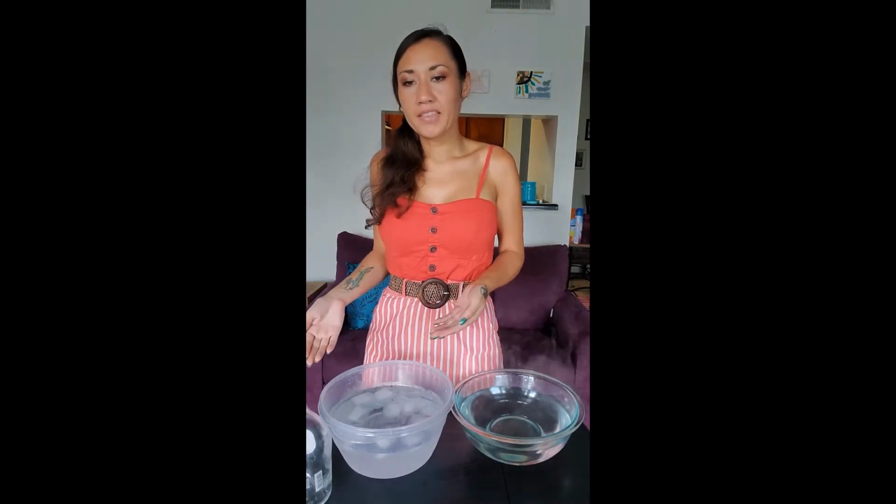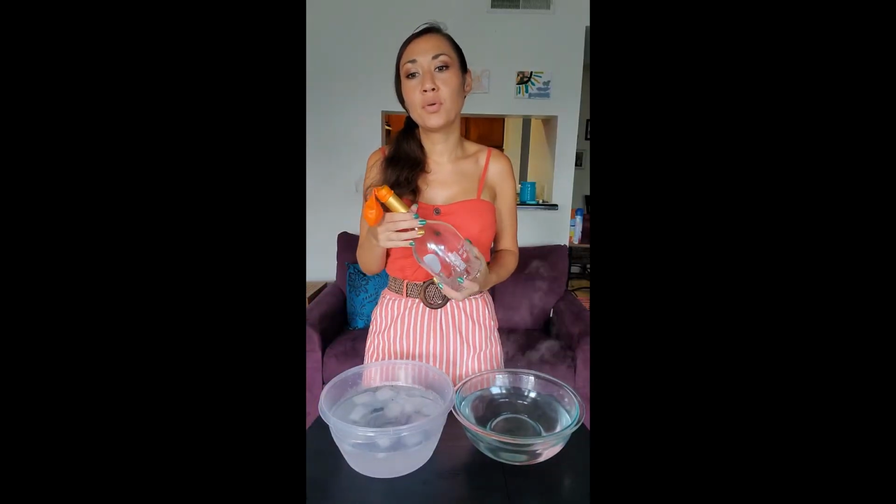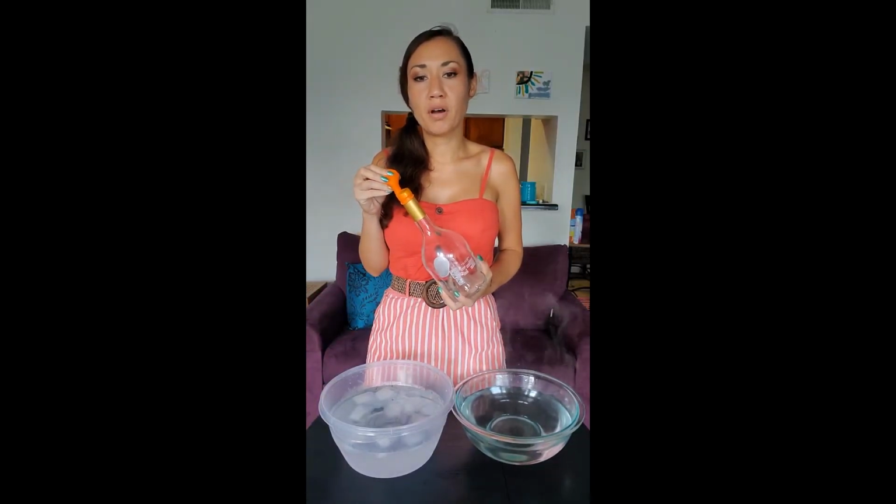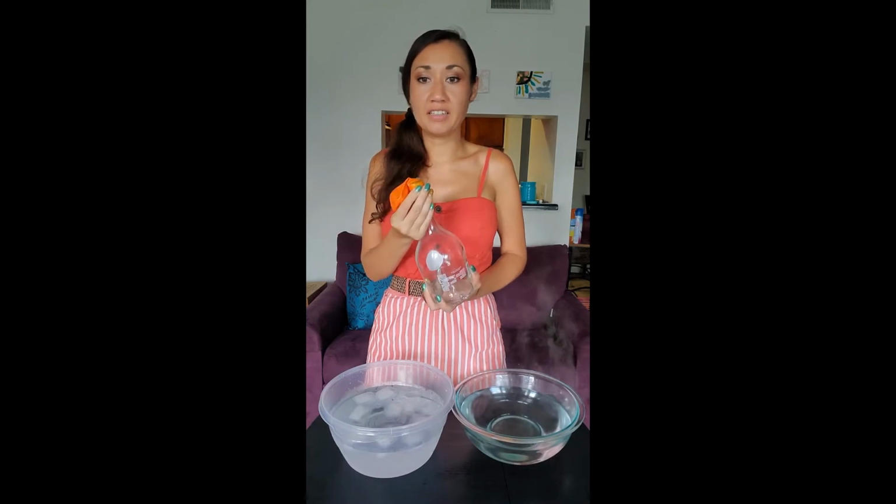The first demonstration is the balloon expansion experiment. To start this experiment, I've gathered 2 large bowls, one with boiling water and one with ice water. Then I took an empty glass bottle and I stretched the mouth of a balloon over the top opening of the bottle, making sure that it is airtight.